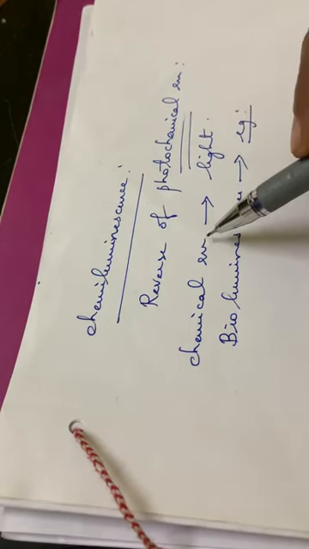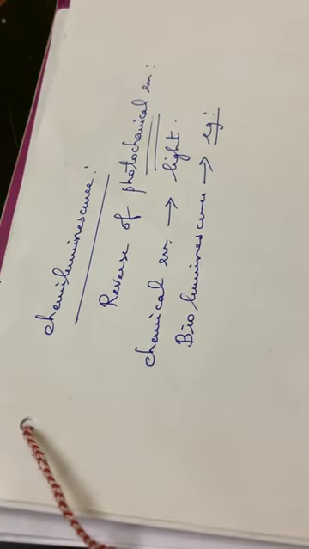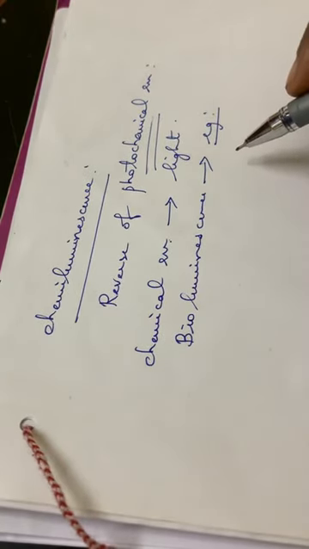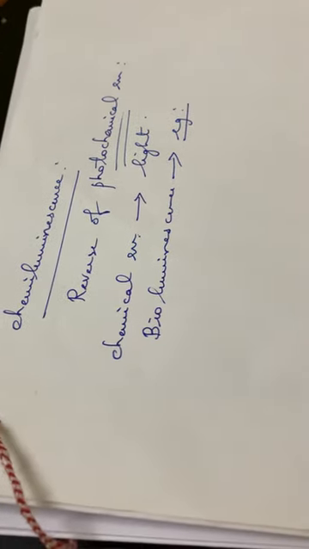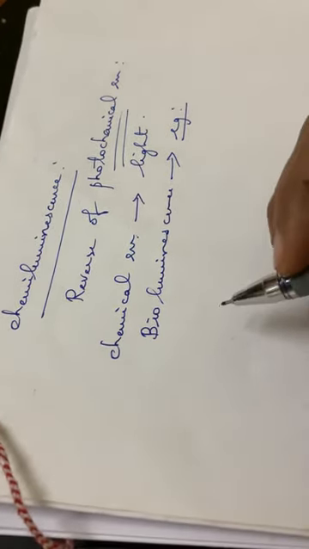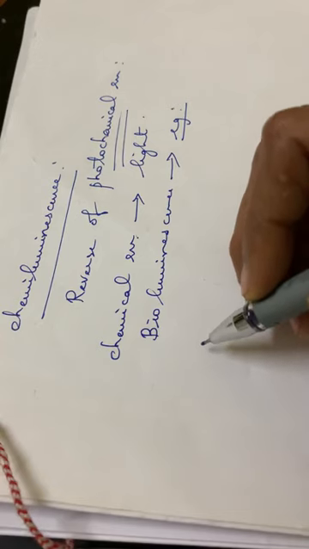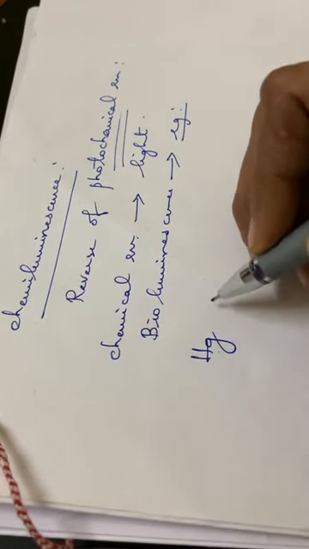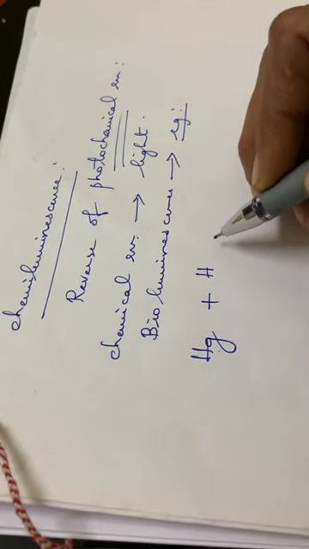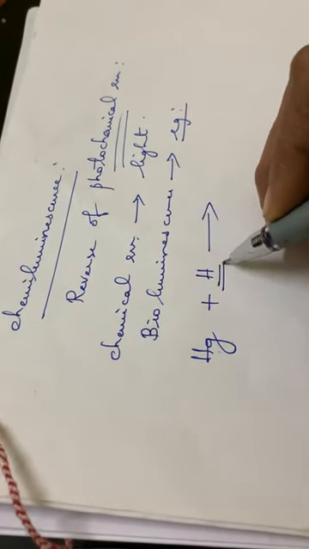That means as a result of the chemical reaction, light will be produced, or the chemical reaction brings about emission of radiation. One example is given: when a stream of atomic hydrogen falls on the surface of liquid mercury. This is mercury, and a stream of atomic hydrogen means hydrogen atoms.